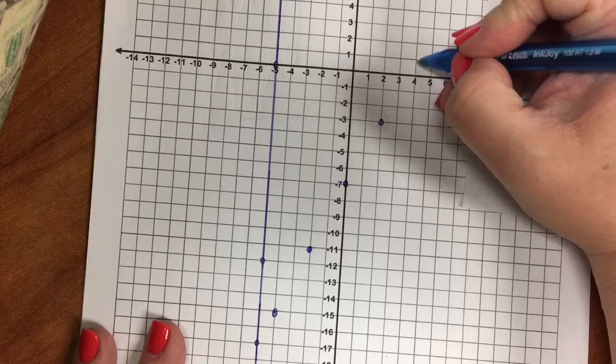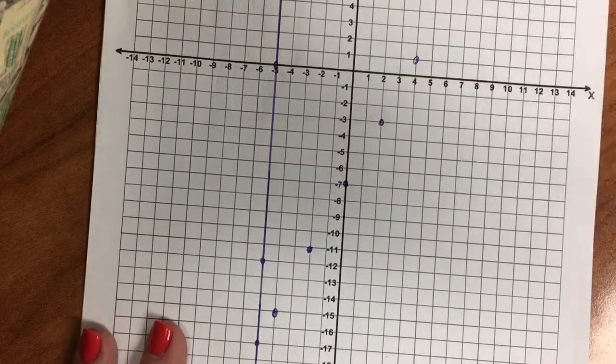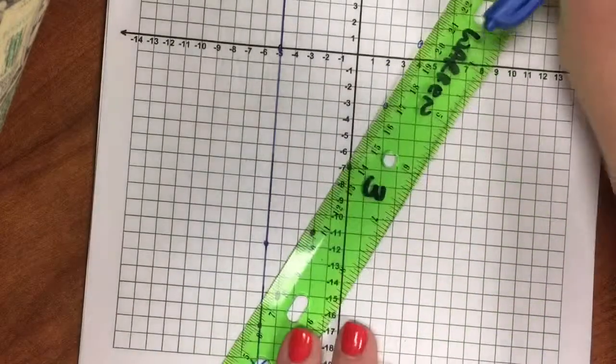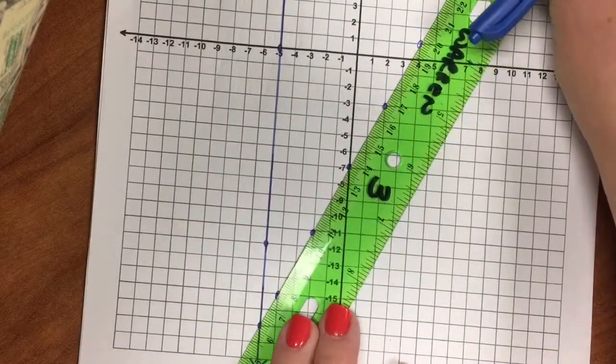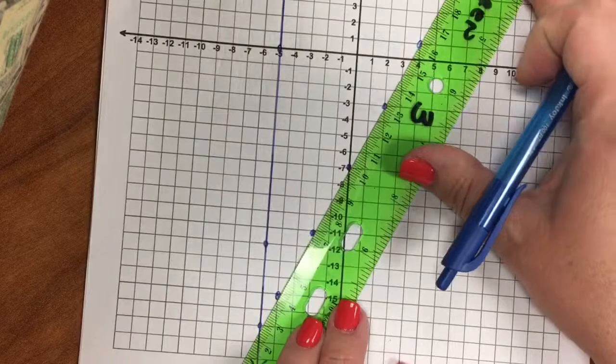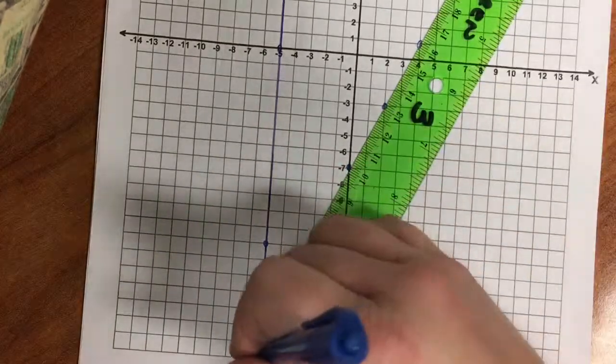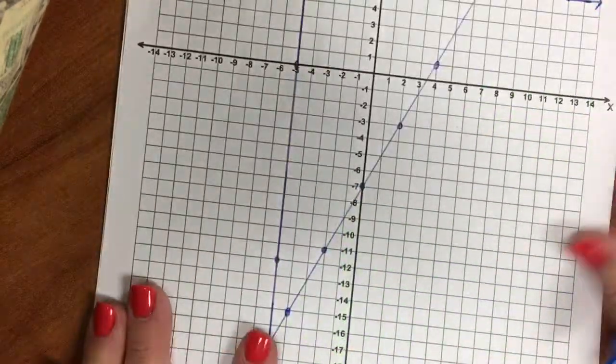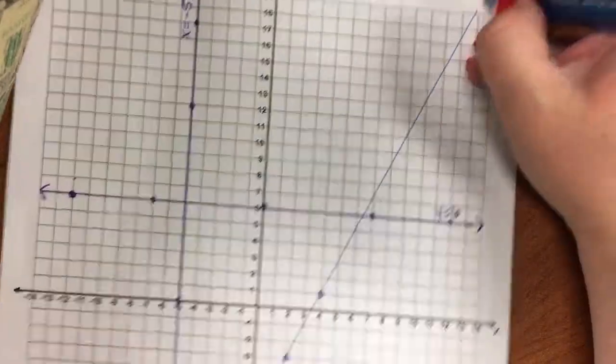And I have +4 and +1. Okay, so take your table, plot your points, connect your points. Okay, and I'm going to draw my arrow because this goes on forever.